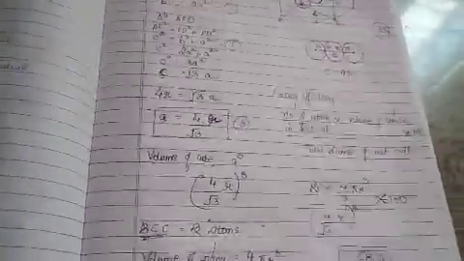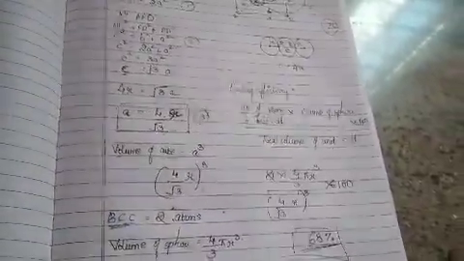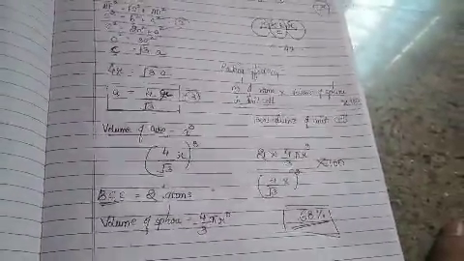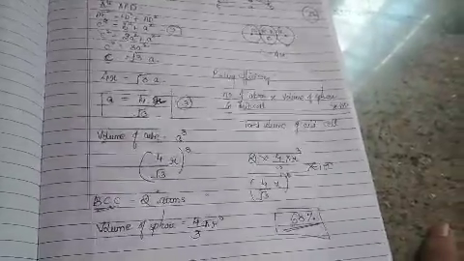In my next video we are going to see another derivation with respect to hexagonal close packing, or cubic close packing. Please remember, cubic close packing is none other than face centered cubic. We have mentioned its other name. So that will be with respect to the face centered unit cell.